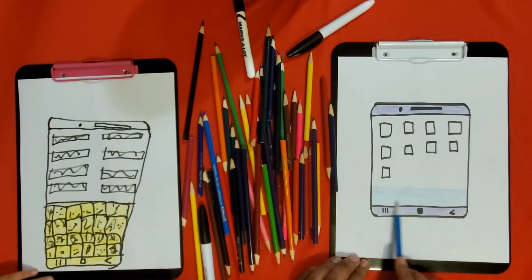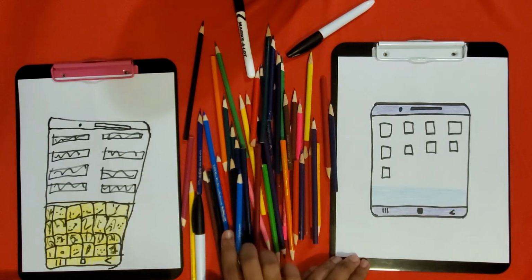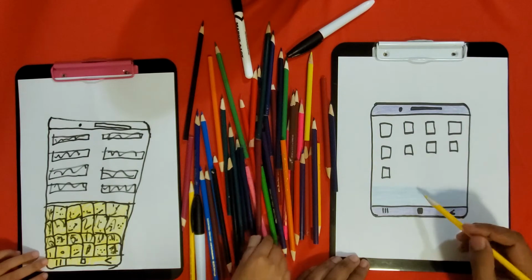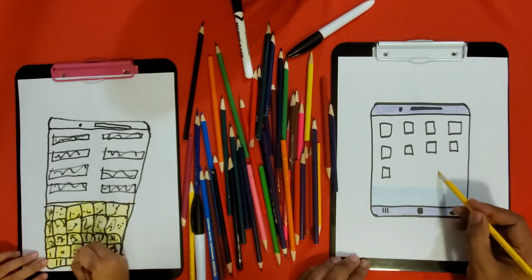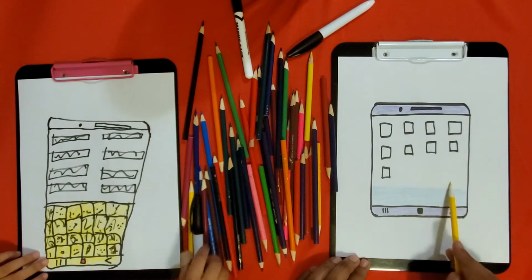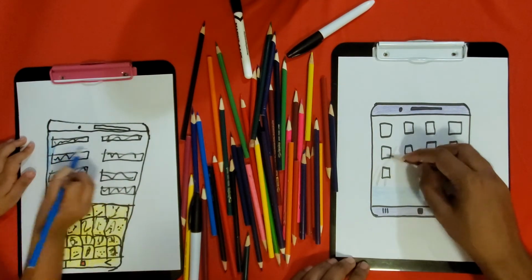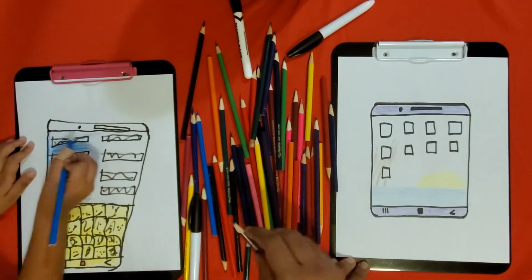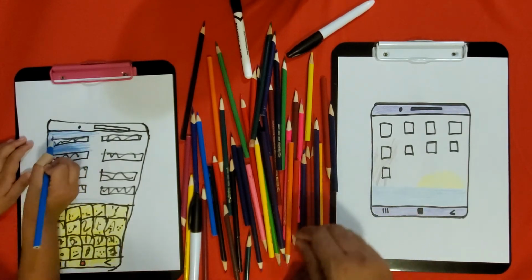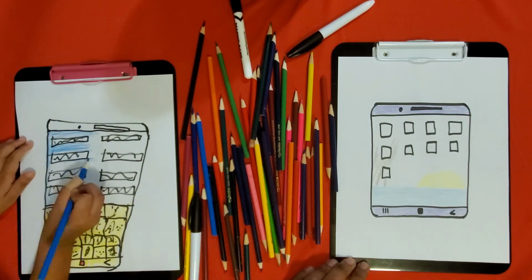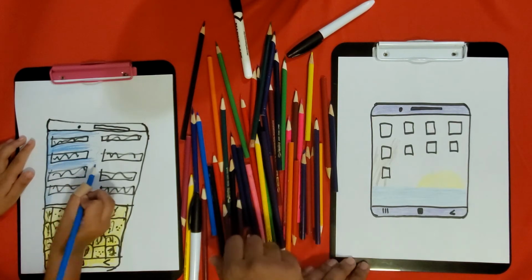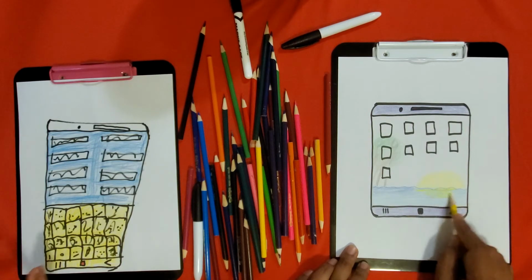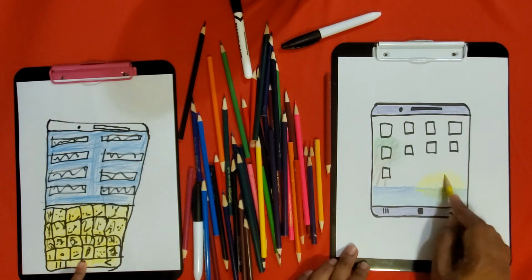This is my mom's phone. So how to exit this app is you press this button.